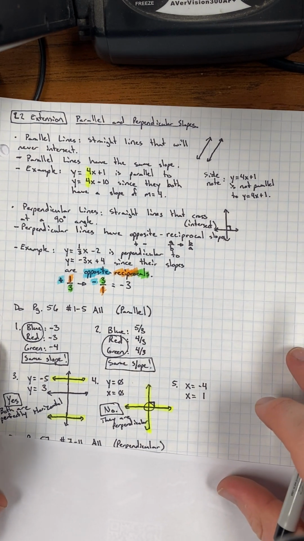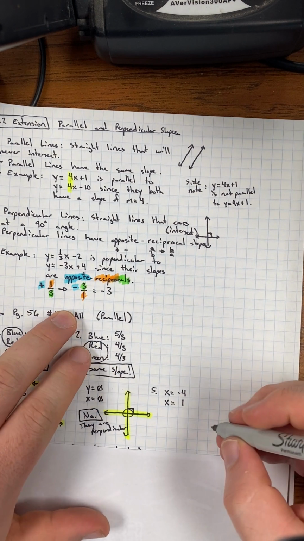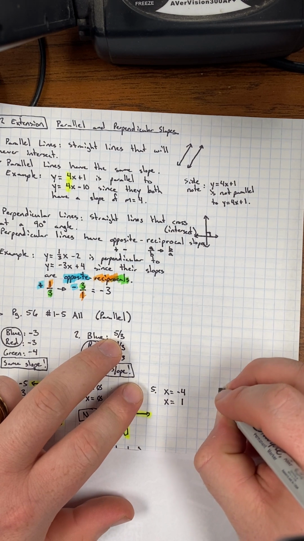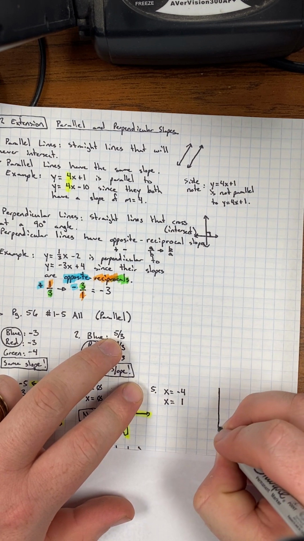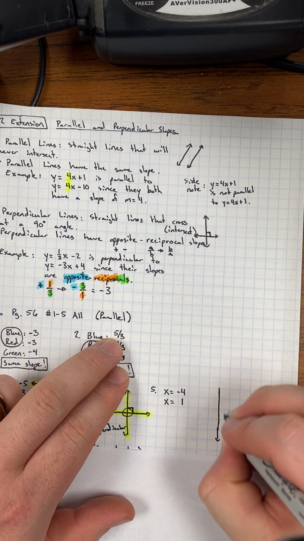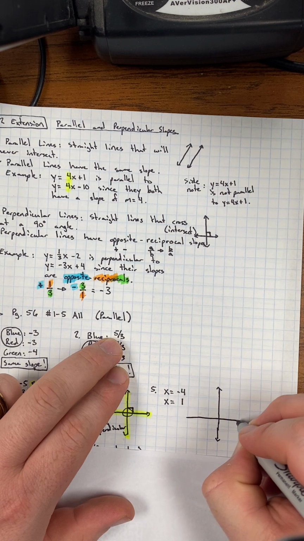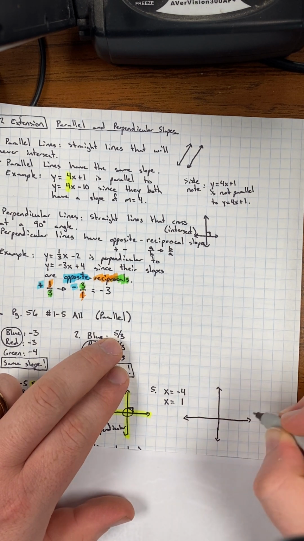Okay, let's look at number 5. Number 5 is very similar to number 3 because when I go to draw a rough diagram for this, right?